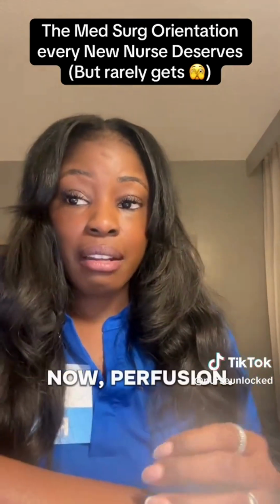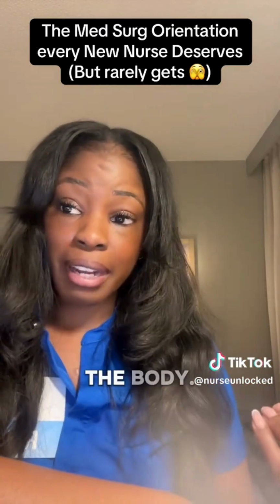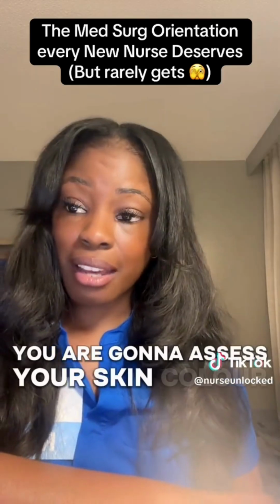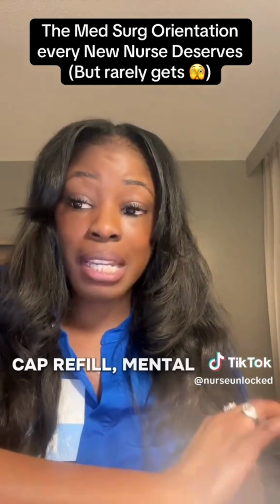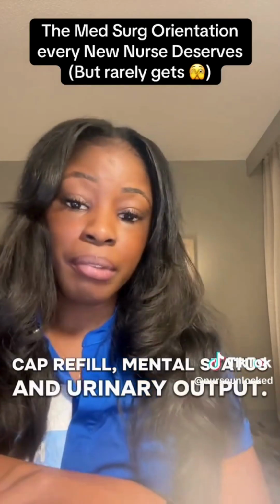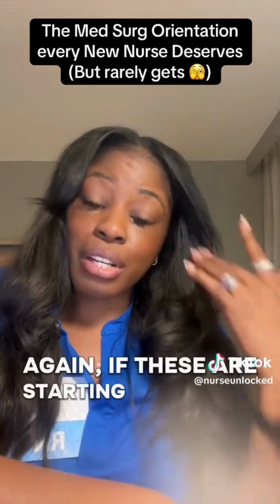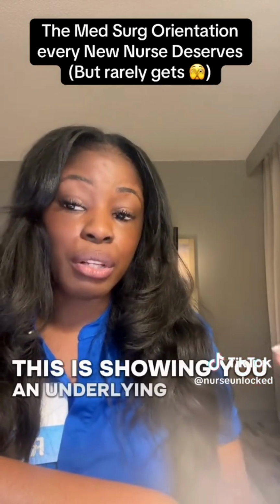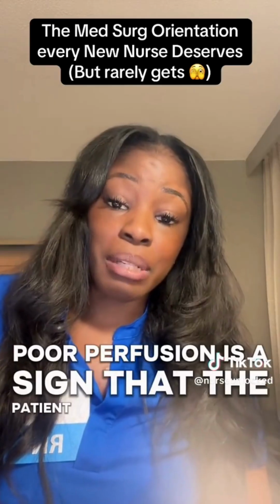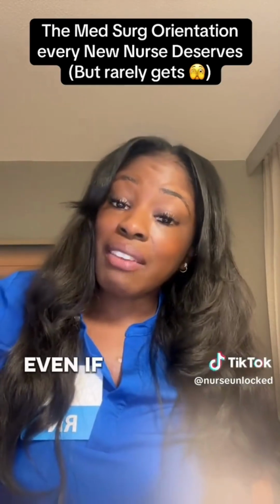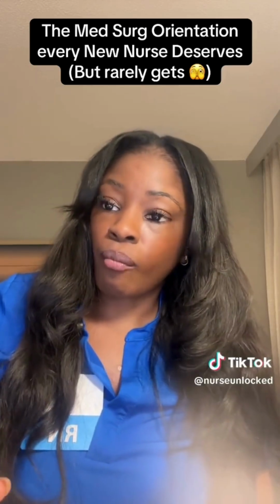Now, perfusion. This is going to tell you how well the heart is circulating blood to support the body. You are going to assess skin color, temperature, cap refill, mental status, and urinary output. These are all indications of perfusion. Again, if these are starting to change, this is showing you an underlying problem. Poor perfusion is a sign that the patient may be decompensating, even if the numbers don't support it and they don't look dramatic just yet.